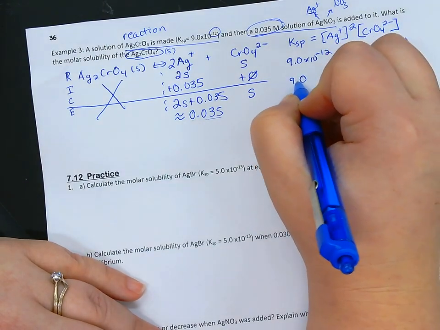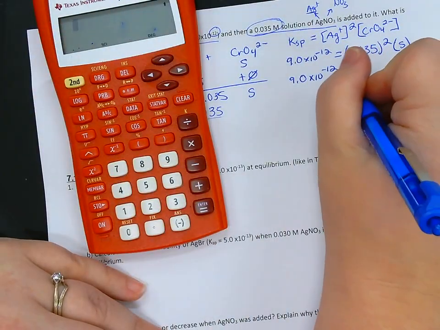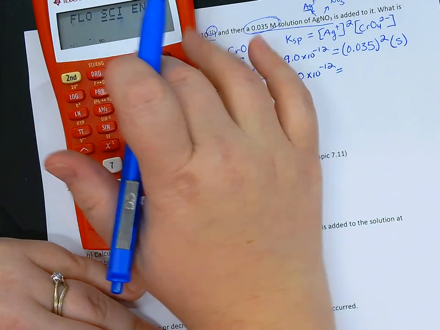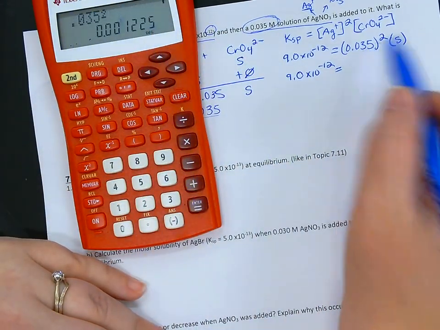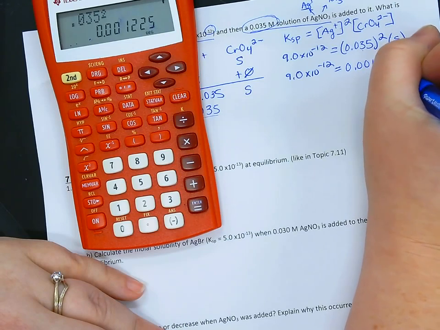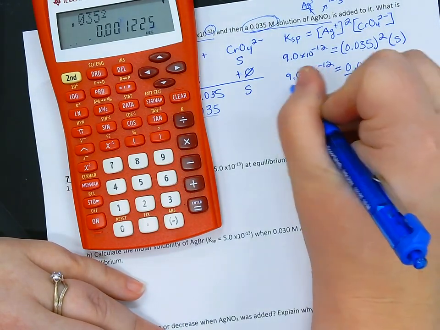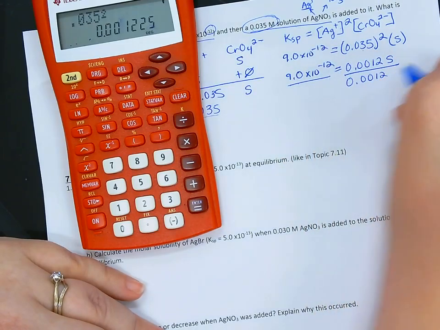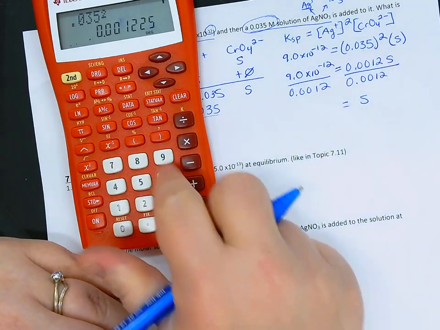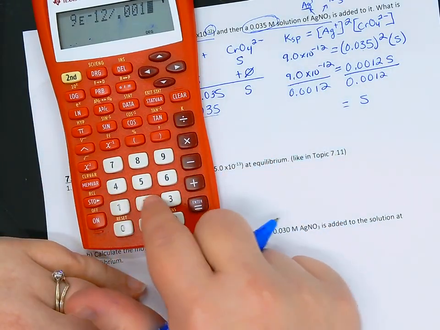So we can simplify. All right, 0.035 squared gives me, let's see, we've got 2 sig figs, so 0.0012 S. Divide by that on both sides to isolate my S. 9 times 10 to the negative 12 divided by 0.0012.